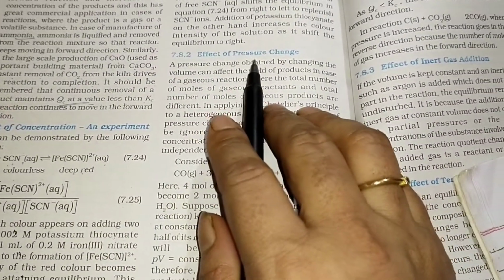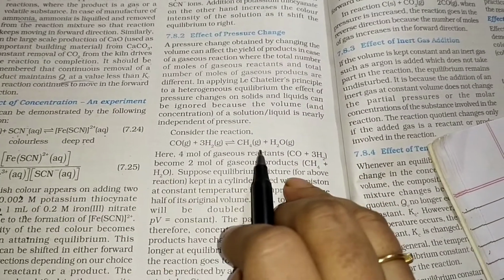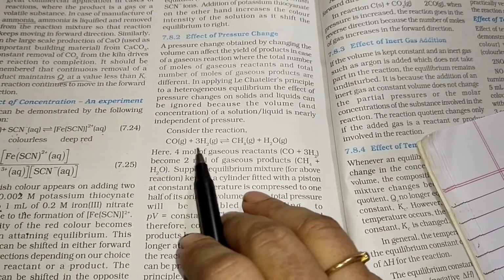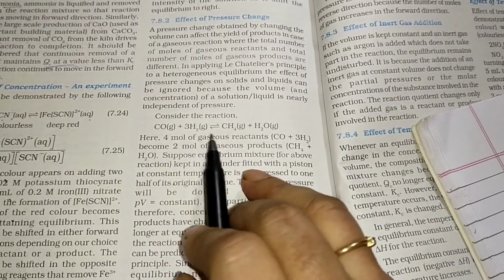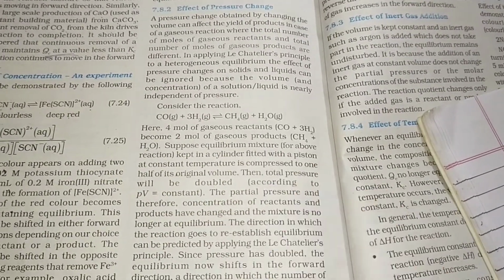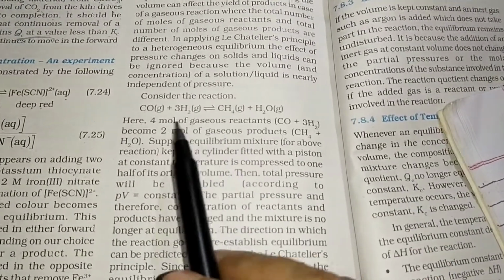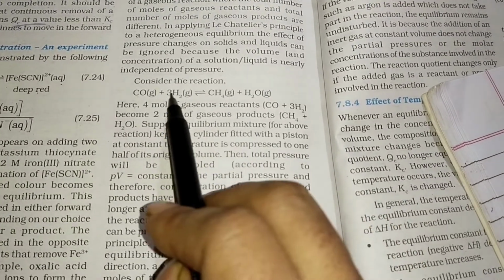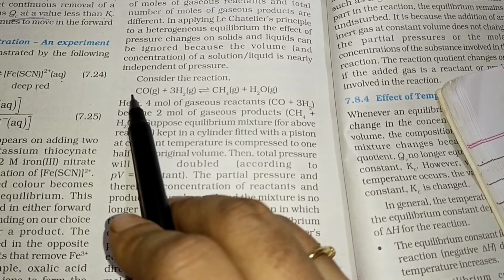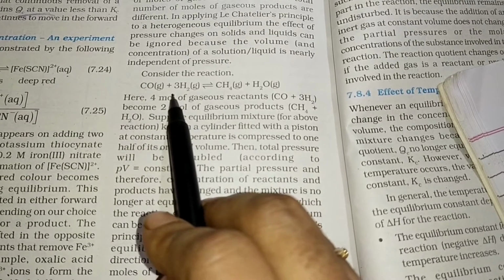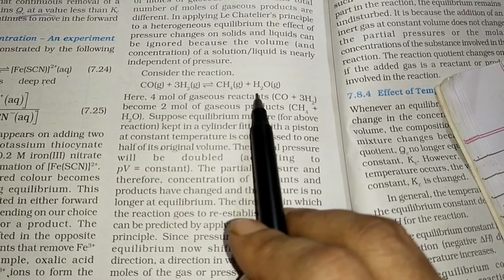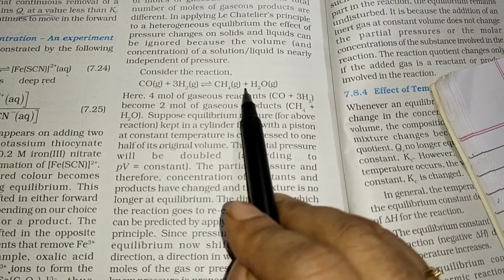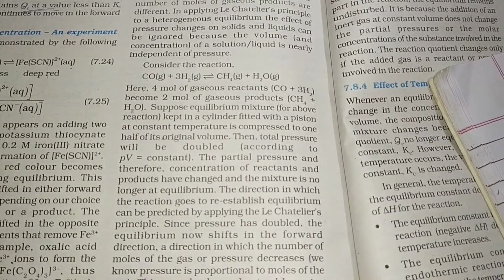Next we are coming to the effect of pressure change. Just like one example is given to us, here it is CO plus 3H2, and the products coming here are CH4 and H2O. What is coming here now? 4 mole of gaseous reactants, here 3 mole and 1 mole, so 4 mole of gaseous reactants producing the gaseous products. How many are there? 2 mole of gaseous products are produced there.